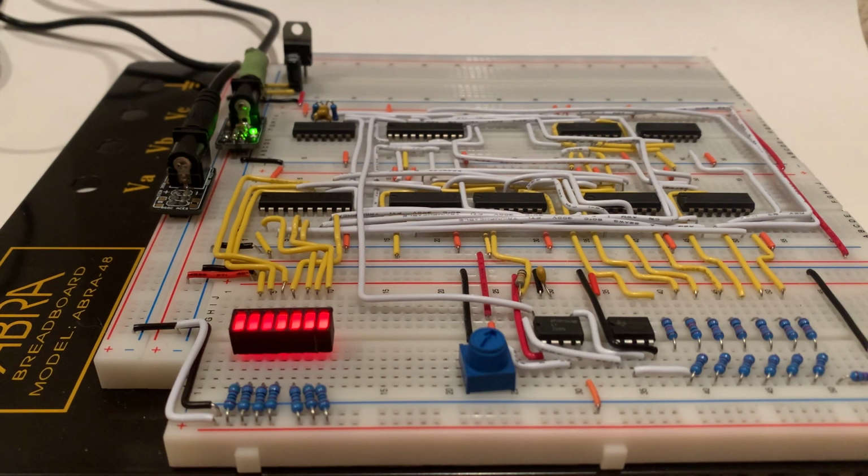Hey, I'm Liam, and this is my final SAR ADC build. If you don't know, SAR ADC stands for Successive Approximation Register Analog to Digital Converter. So basically, this circuit takes in a reading from this potentiometer between 0 and 5 volts and spits out a digital value on those 7 LEDs that you can see.